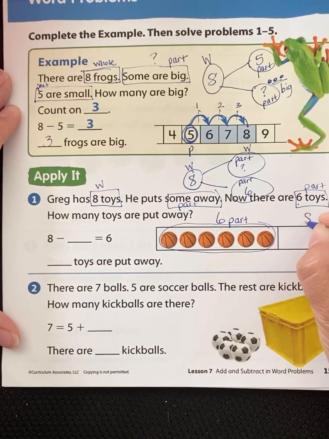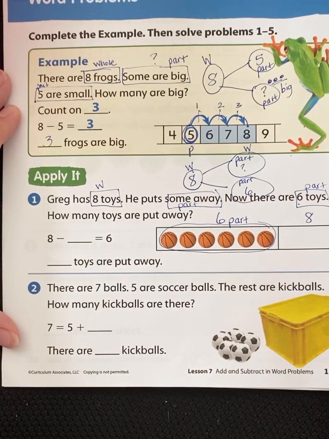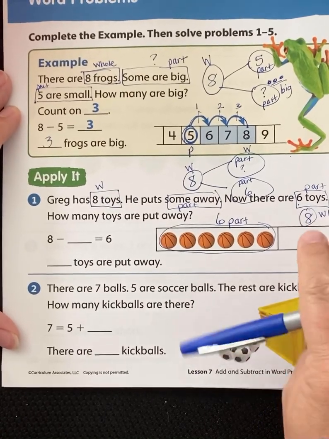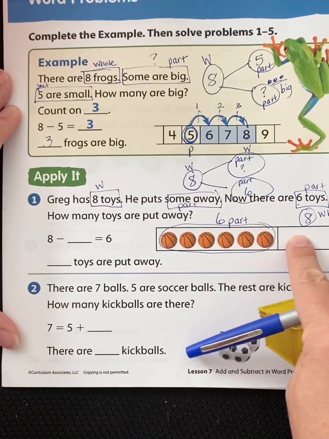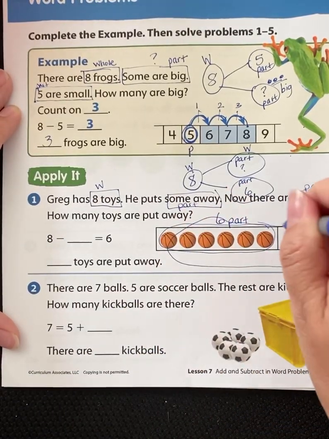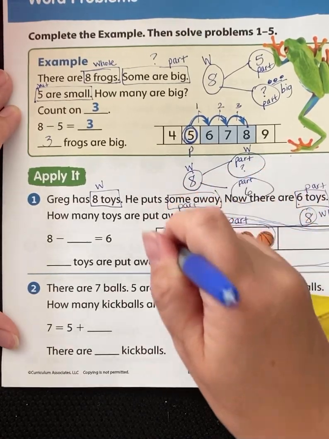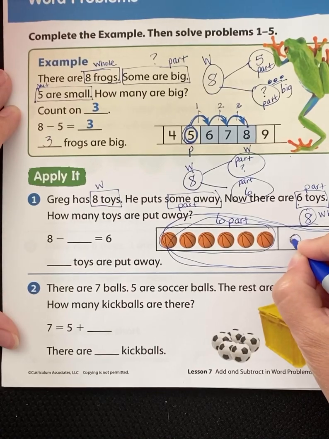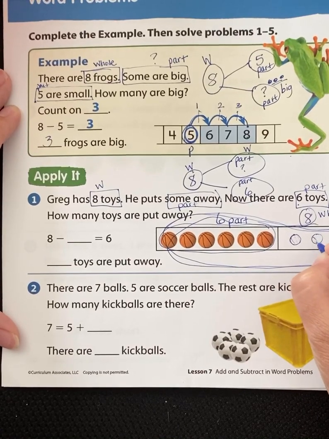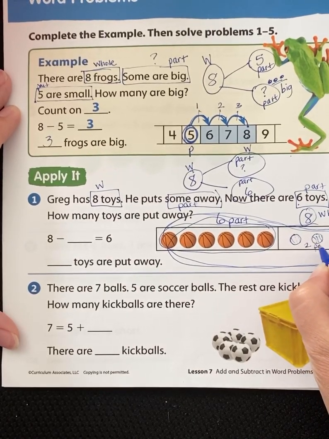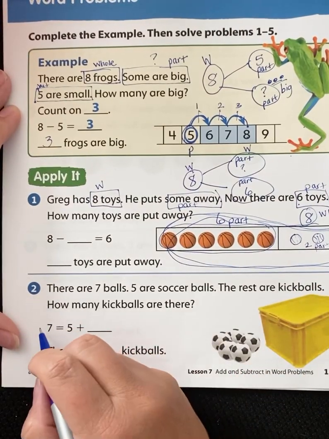The whole was 8, right? This was our whole, all of them together. So all of these here in this box and all of them here in this box together will make the whole. So 6, 7, 8. How many is the mystery part? 2 was the mystery part.